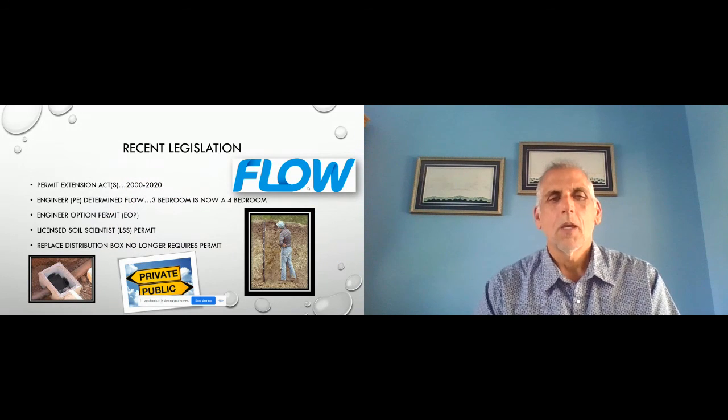Recent legislation, we had our Permanent Extension Act that did go out in 2020, but that was tough on us because it said any permit that was issued from the year 2000 to 2020 was now valid, and that was a bad thing for a lot of counties because you had to go back and try to find the permit, and then the permit may have been written by somebody that lost their authorization. So then we had to deal with that.